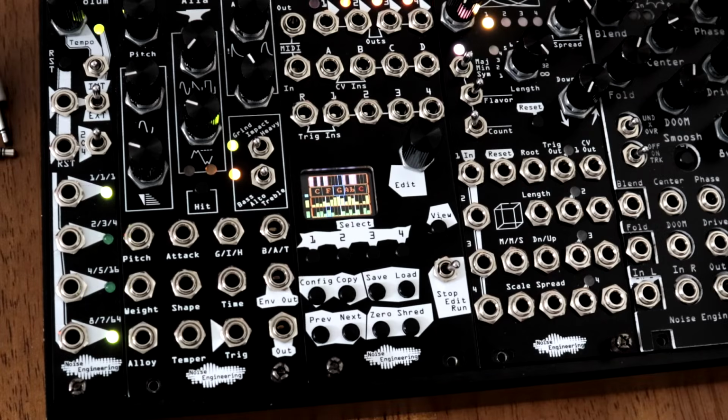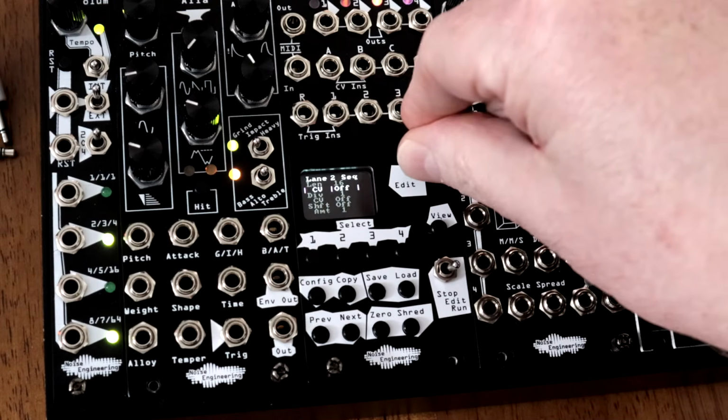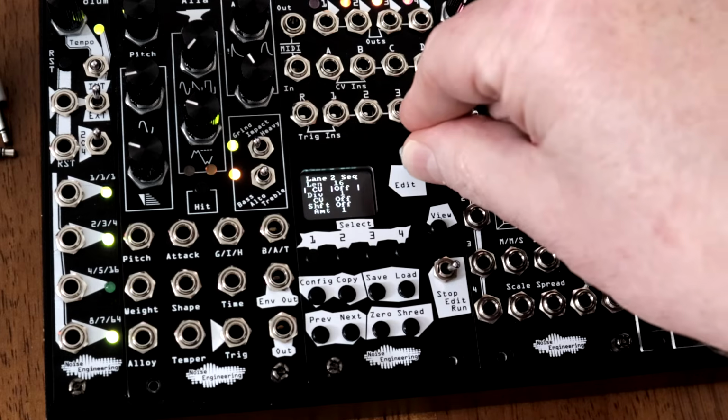We've also added new CV destinations. In the Sequence submenu, you can now modulate sequence length and clock division using the module's external CV inputs.